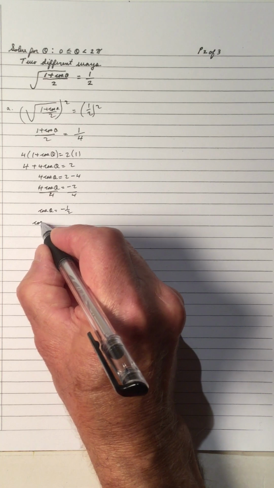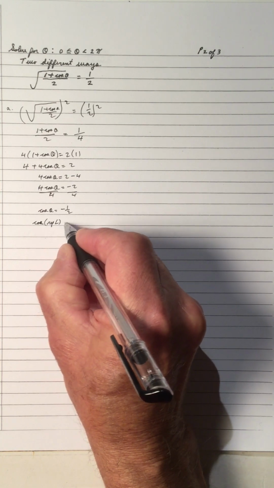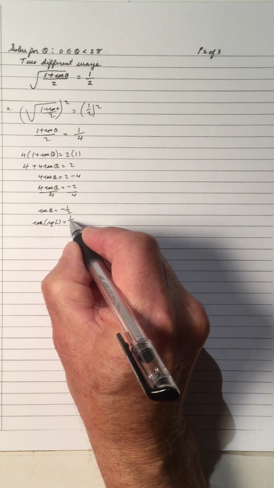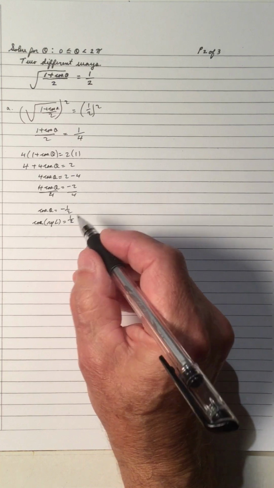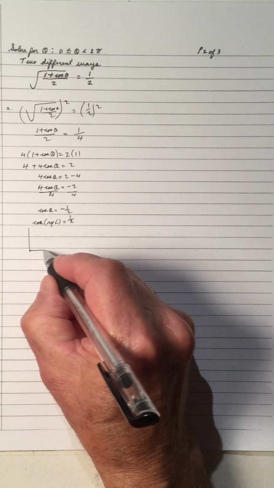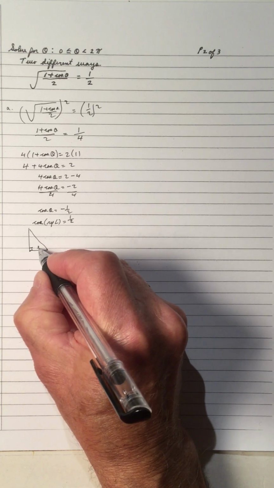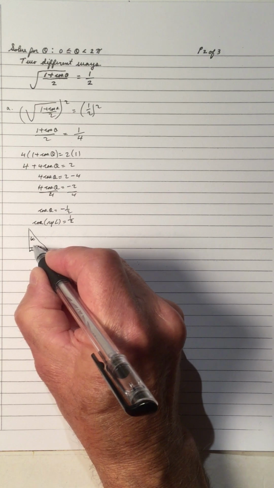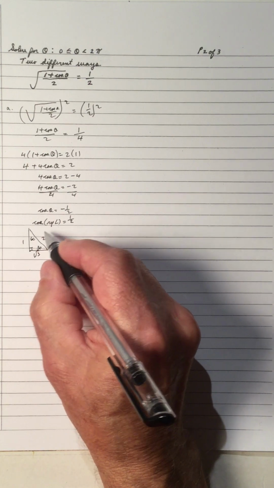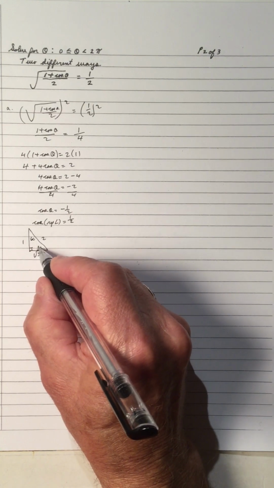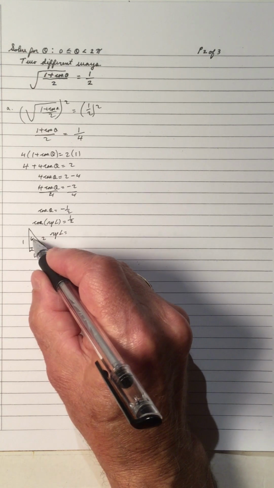And so the way I do it, I do the cos of the reference angle, and I make the negative a half positive. So cos is a half, and when I think of that, I think of the special right triangle, which I have 30, 60, and 90, 1, root 3, 2. So the reference angle is cos of 60.